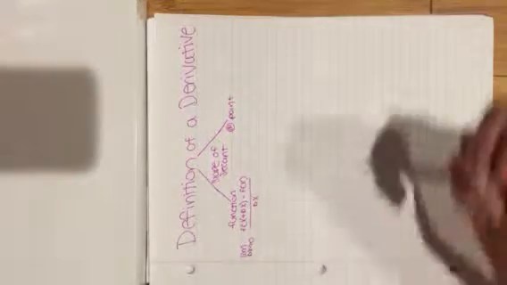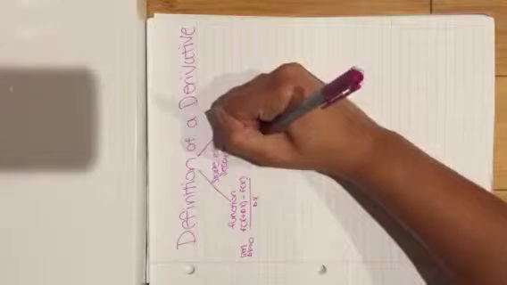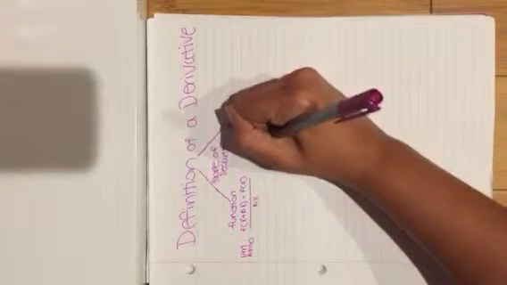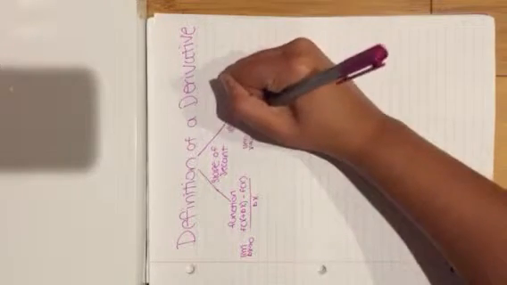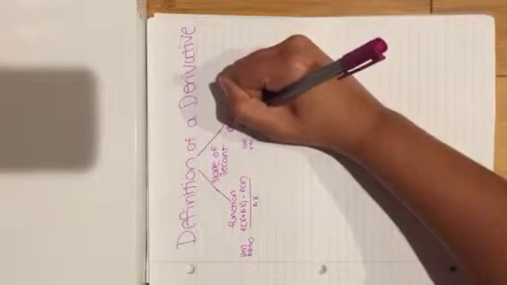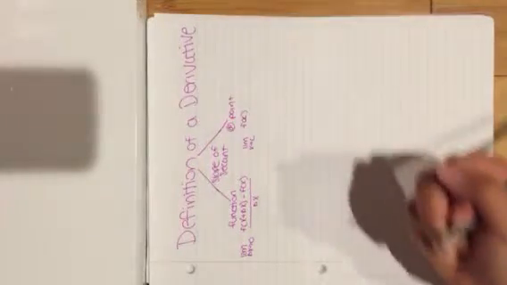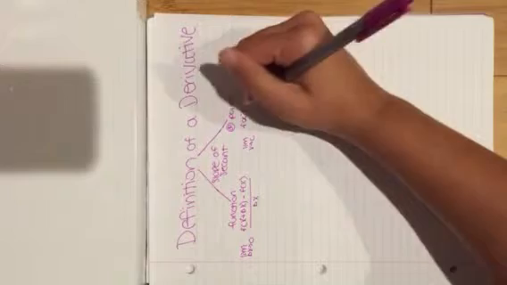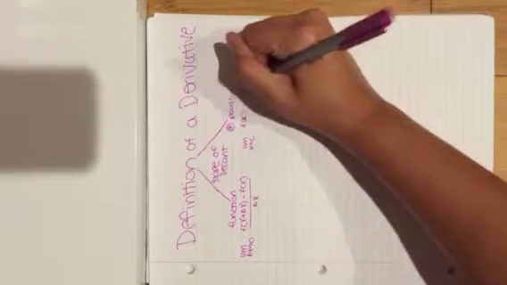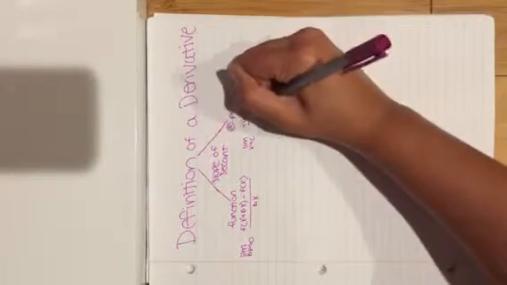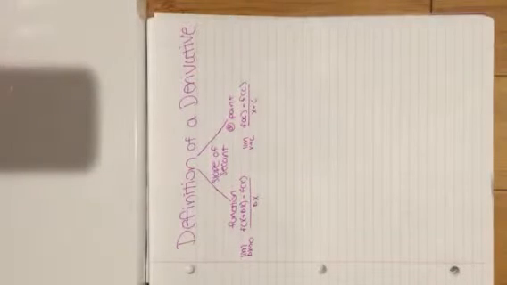And for the slope of the secant at a point, we have the limit as x approaches c of f of x minus f of c, all over x minus c.